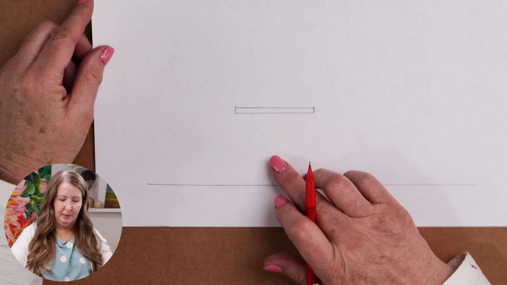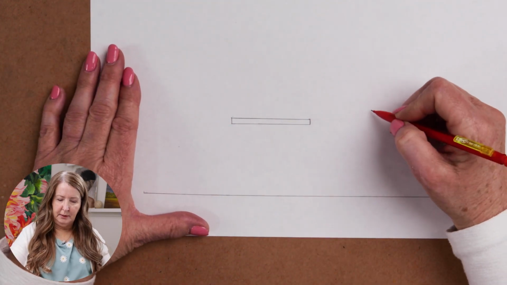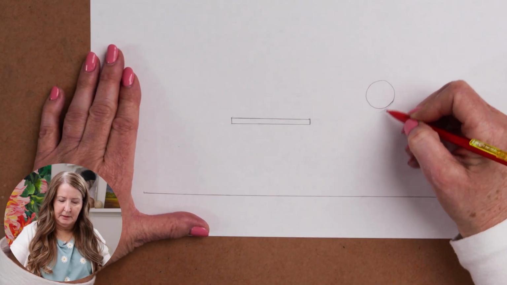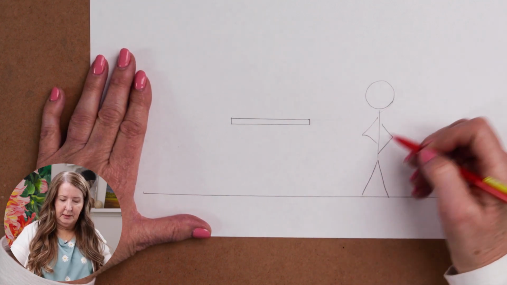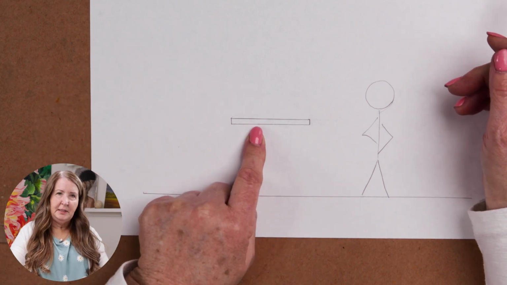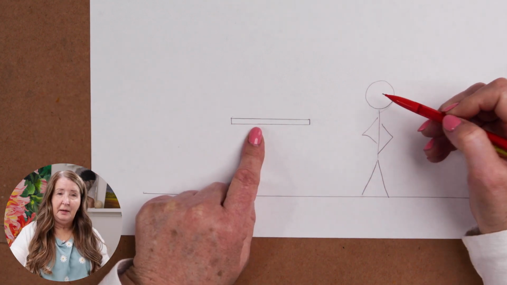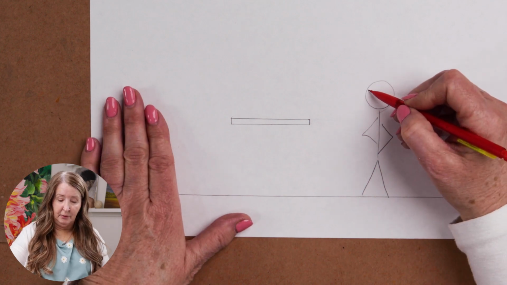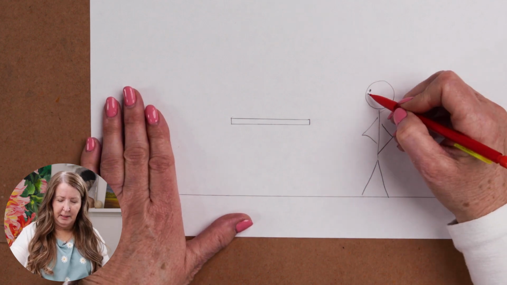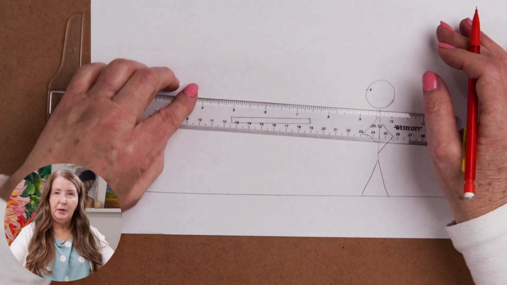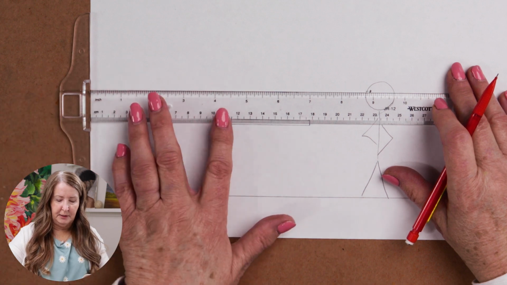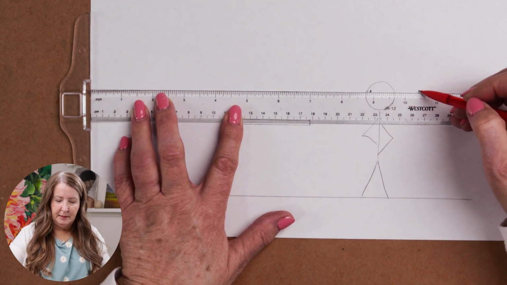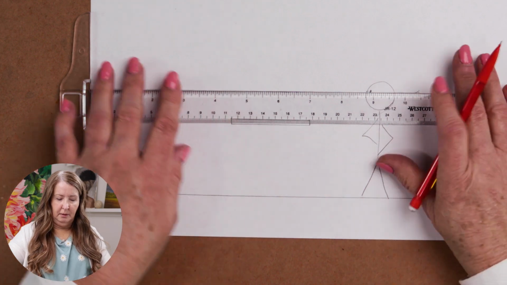Let's pretend this is the edge of a table here. And let's draw a stick figure and pretend this stick figure is looking at the table. So we've got the stick figure looking at the table. This is just the edge of the table. First of all, we've got to determine where his eye level is. So the eye level is right here. Let's draw a line. And we know from talking about filling the room up with water that it has to be level. So I'm going to use a T-square to make sure it's level. And this is going to be our horizon line.